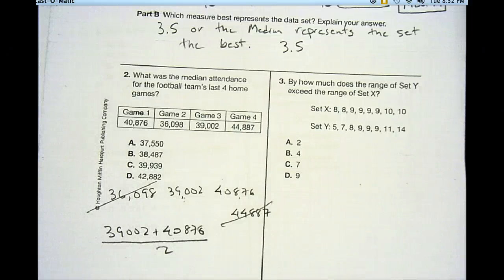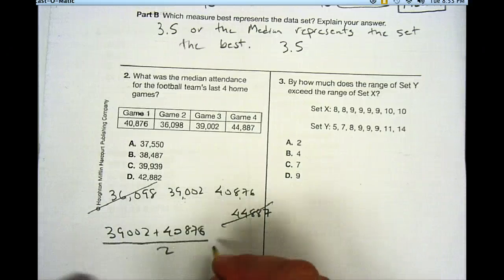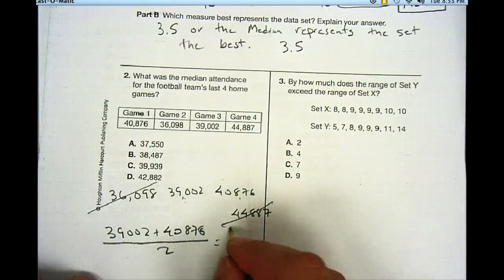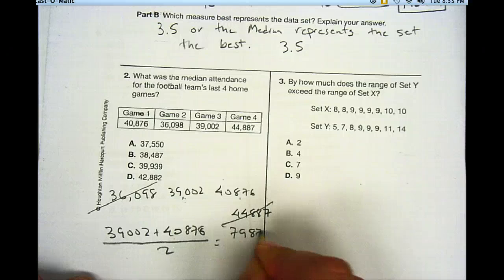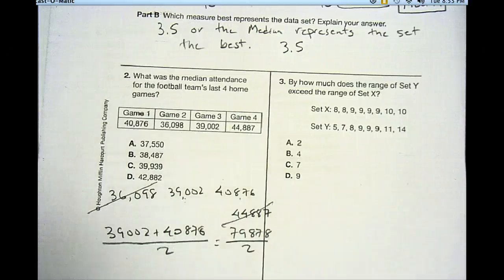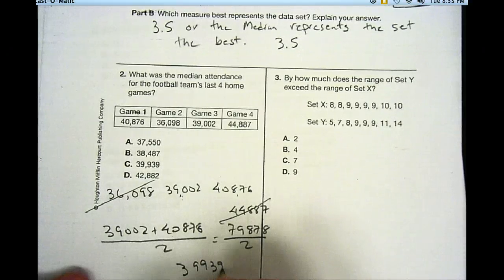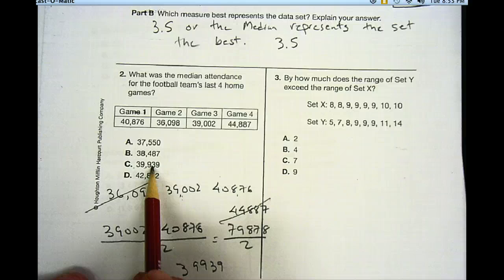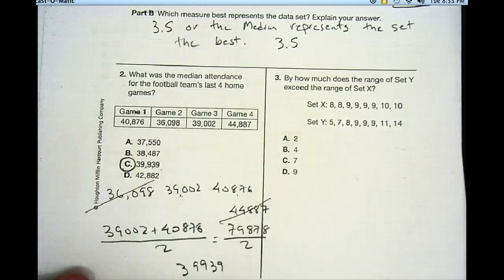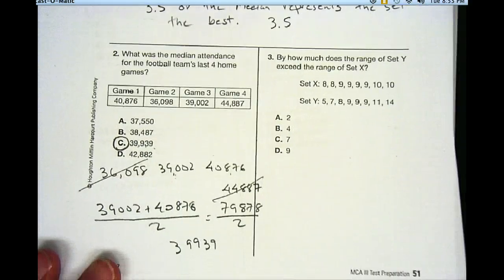So let's do that in my calculator. 39,002 plus 40,876 is equal to 79,878, and I'm going to divide that by 2, and I'm going to get 39,939. Awesome. So for that one, it's going to be letter C this time.